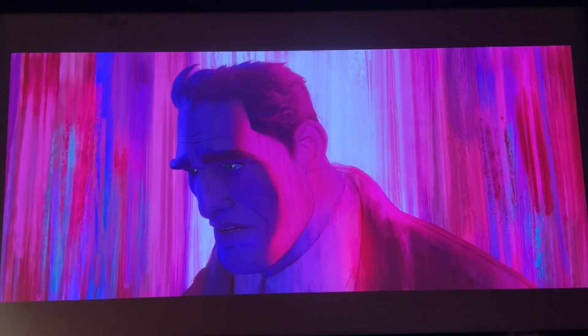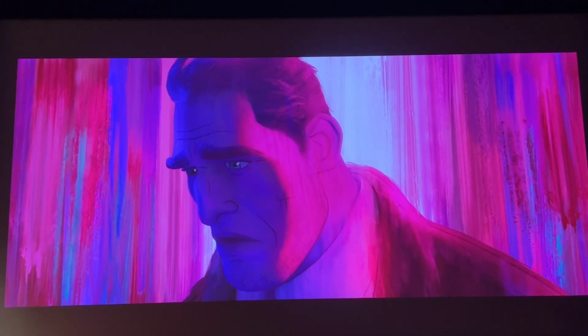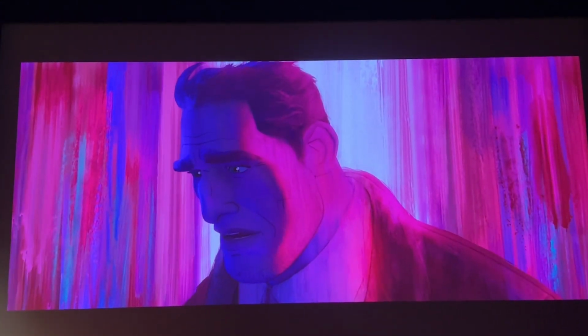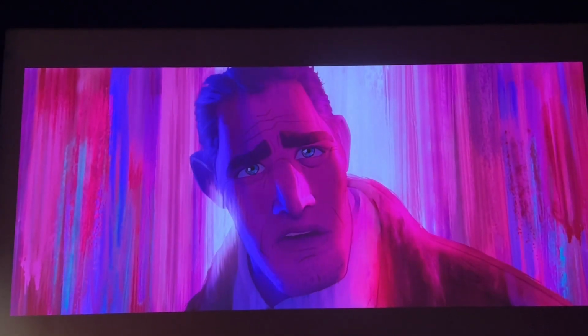And I'll show you some examples in the film. So this is a really good one, right? Where Gwen has just told her dad some really important information, and he's processing that information. So he's having this whole internal dialogue to try and figure out how does he feel about it.